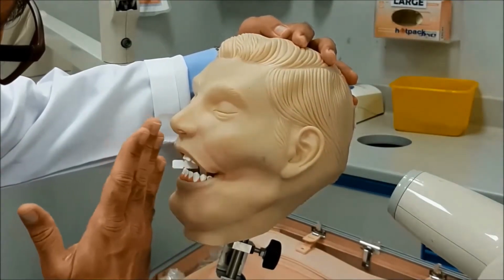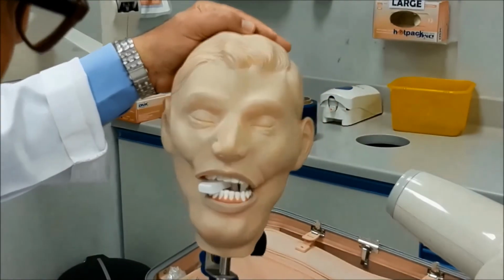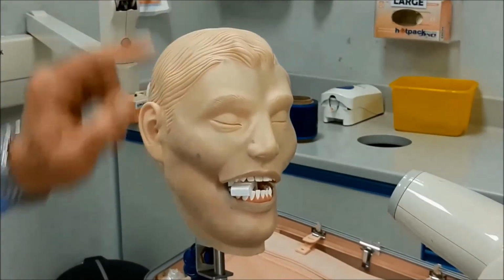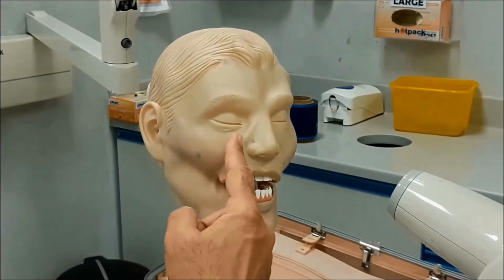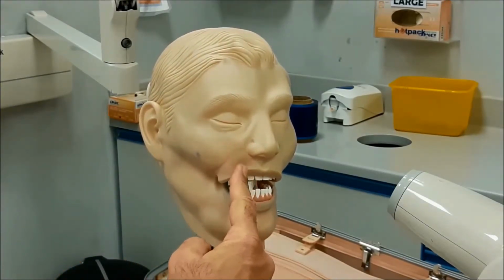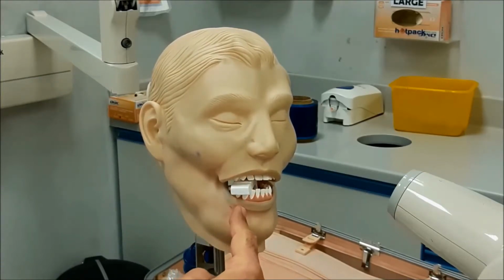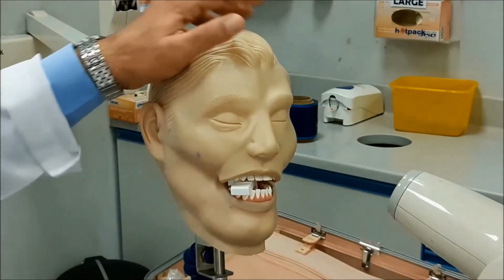Tooth, film. So again, there is a slight angle here. Where will we direct our beam? Again, the same reference point, the lateral border of the ala of the nose. Here it will fall on the upper canine. Extended down, it will fall on the lower canine. So it's the same reference point.